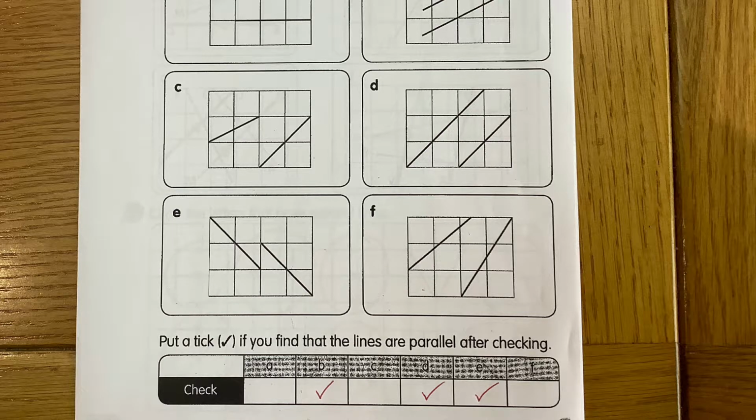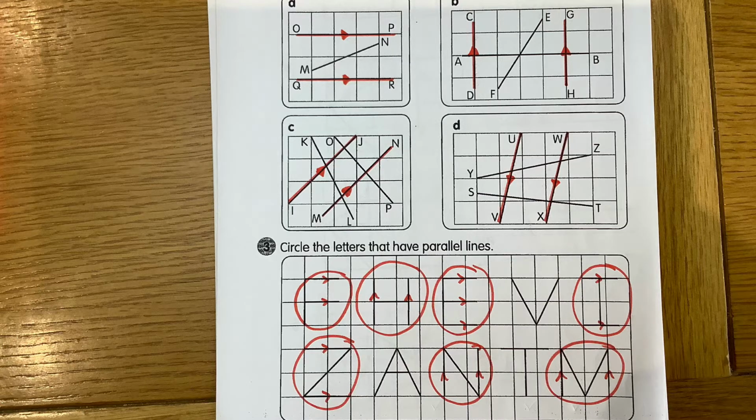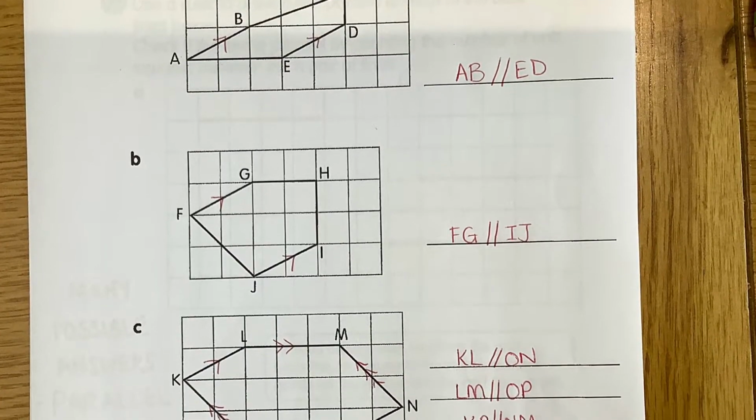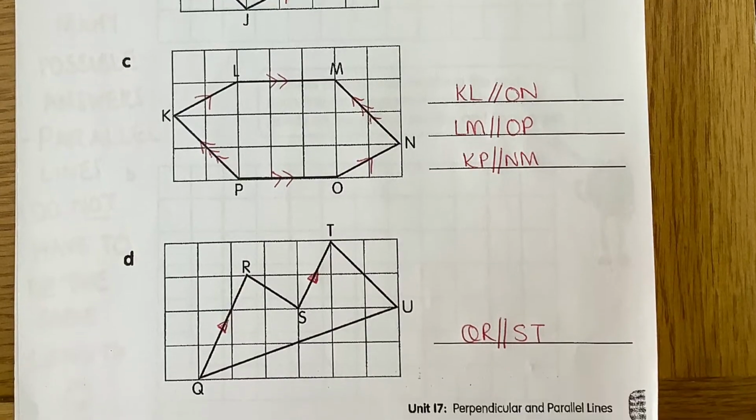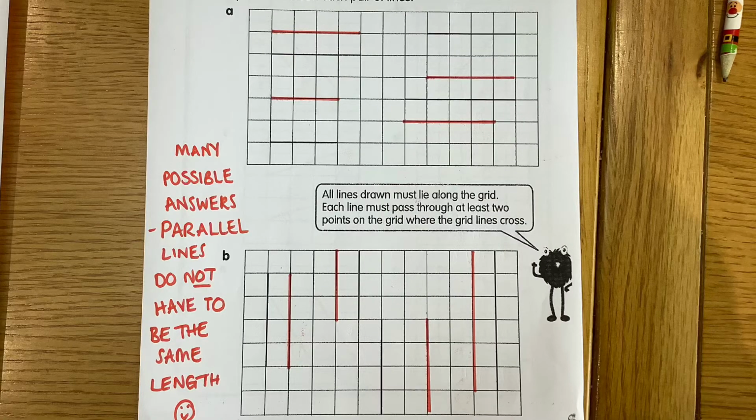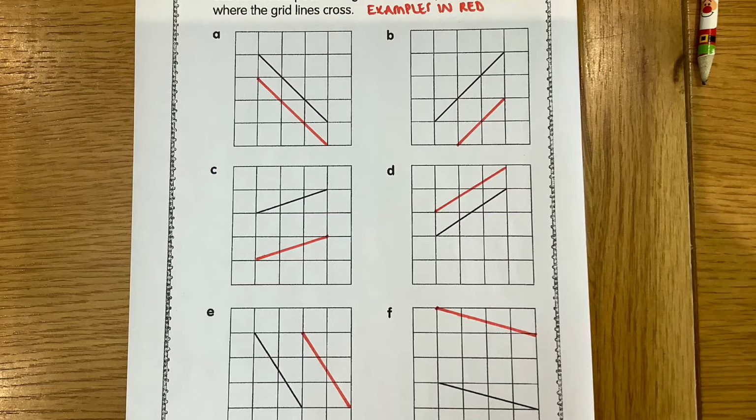Here are your answers from yesterday. Have a little check through. And if you are having any problems, please do take a photo and upload your work to Purple Mash, or mention it to your teacher when you next have a Zoom meeting.